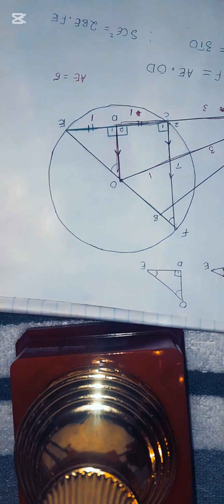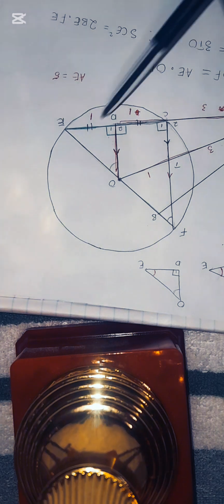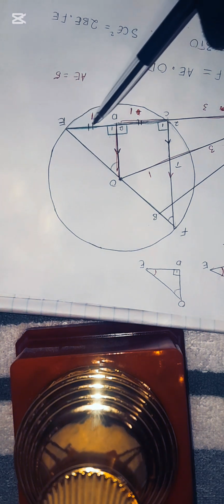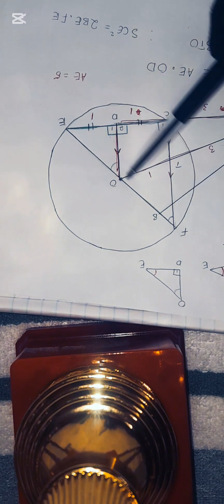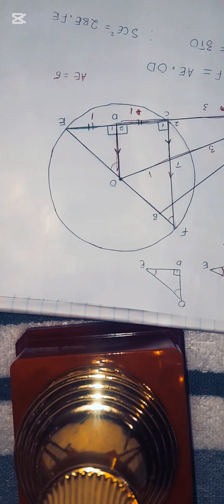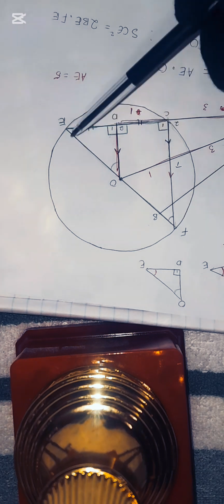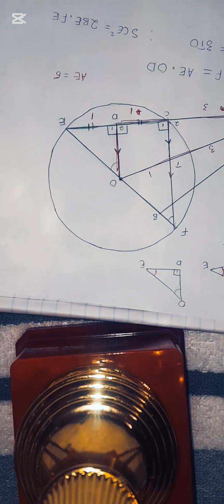Now, okay, let's bring back the green one. Now the green one here, I can see I have this, but the problem is that I have BE, not FE. I do have FE, but now I have BE. So I do not think we can use proportion in a green triangle.